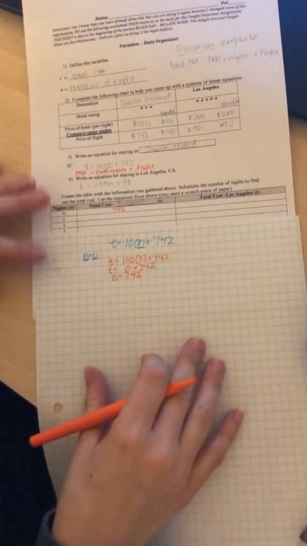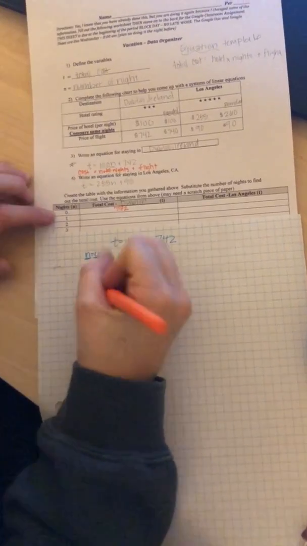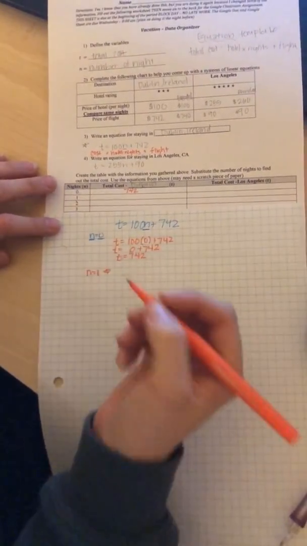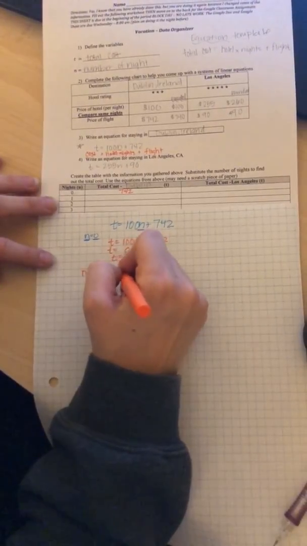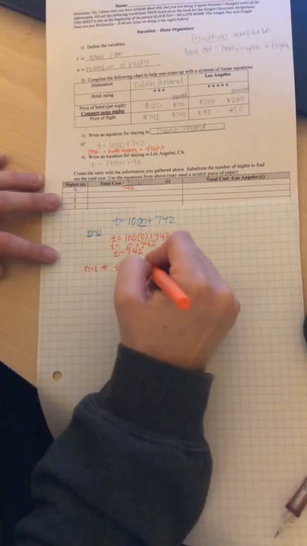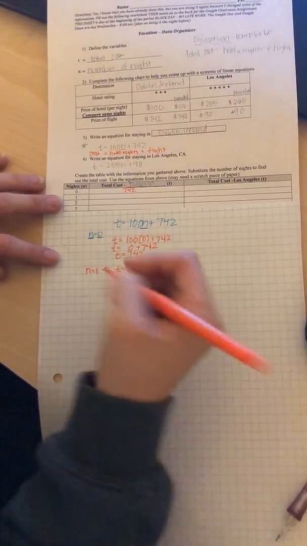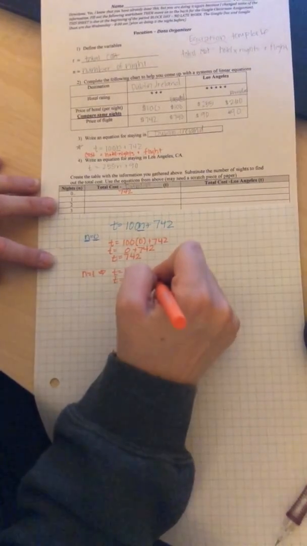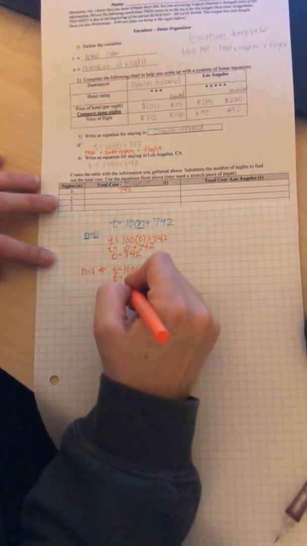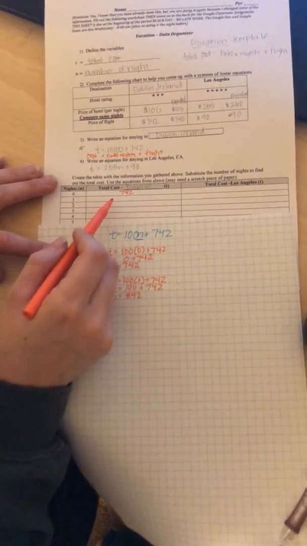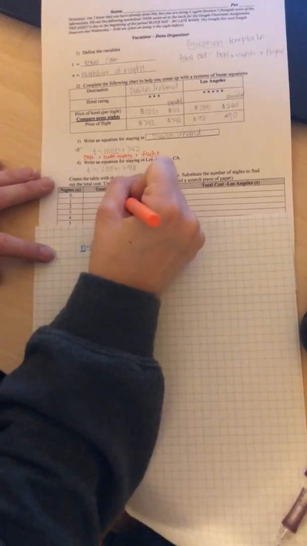Let me do a second example. So now we want to do n equals 1. That's our next row in the table. So for that, we're going to say t equals 100 times 1, because that's what n is, plus 742. 100 times 1 is 100, plus 742. 100 plus 742 is 842. So my value here is 842.